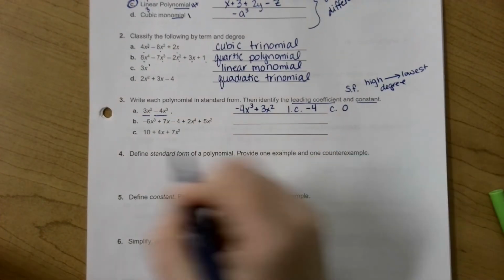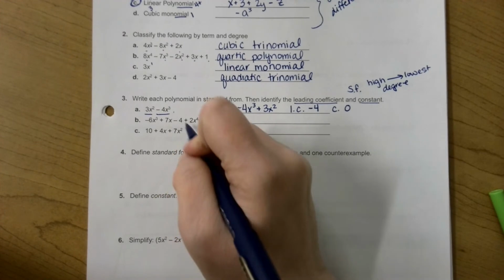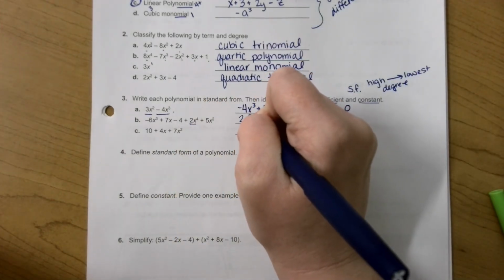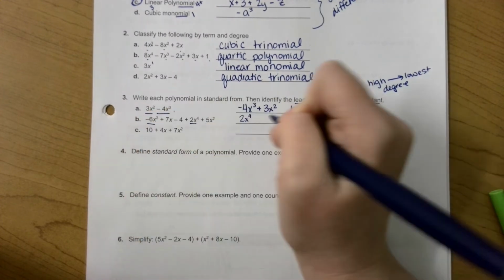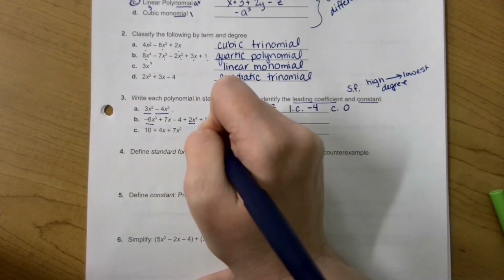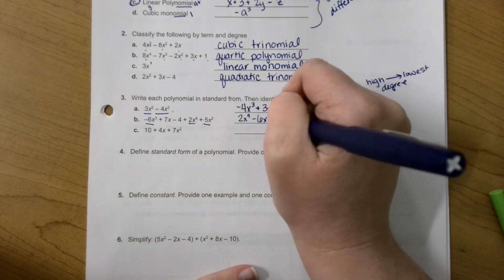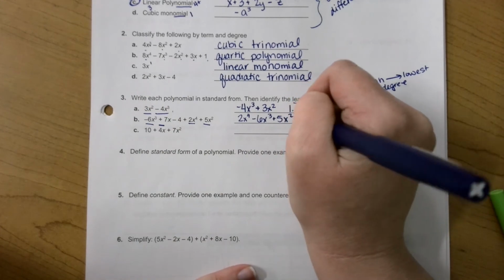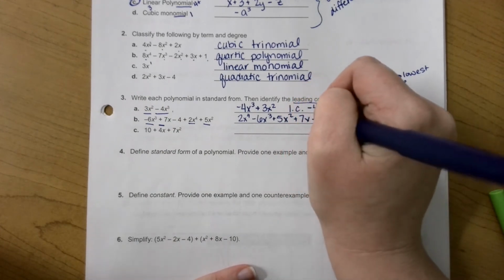Okay, so then the next one, let's see. Our highest degree is this 2x to the fourth, followed by negative 6x cubed, followed by plus 5x squared, plus 7x minus 4.